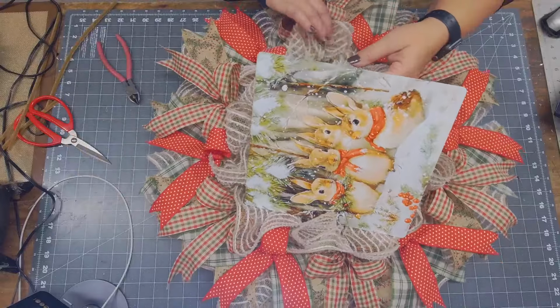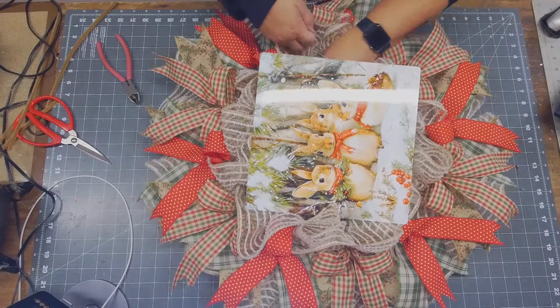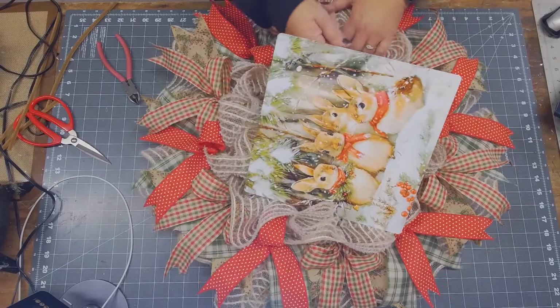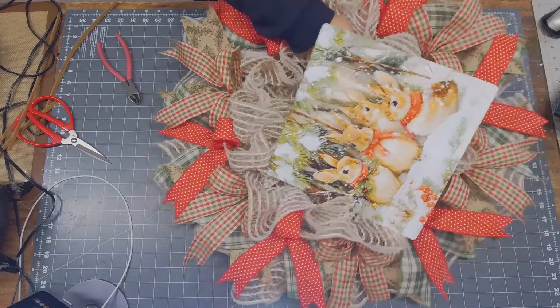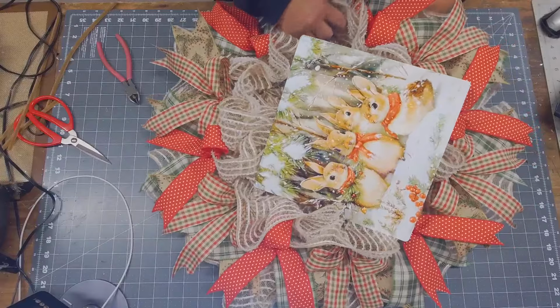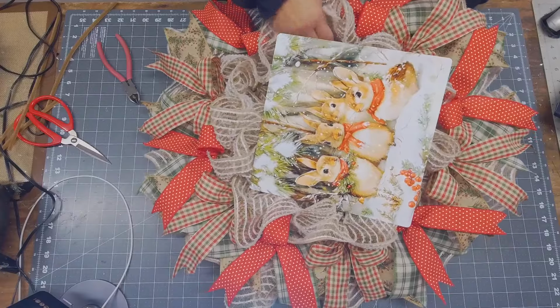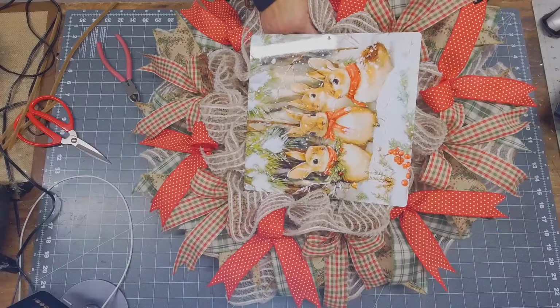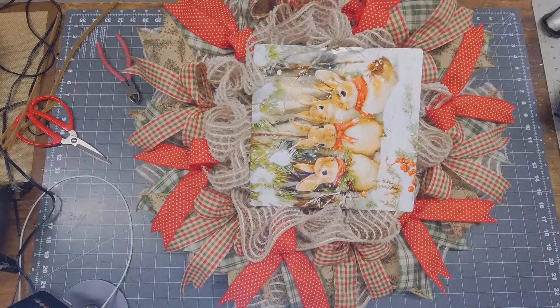I'm going to do the same thing right over here. Gonna find that same little pipe cleaner. I like to readjust my Deco mesh to make sure that it is covering where I am feeding my wires through. I'm going to pull that down.